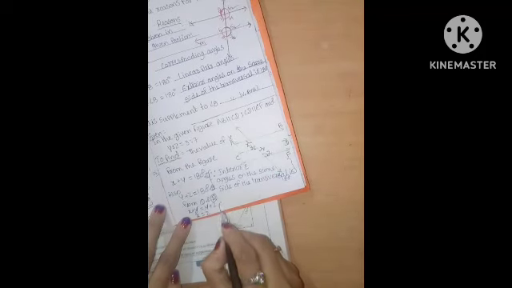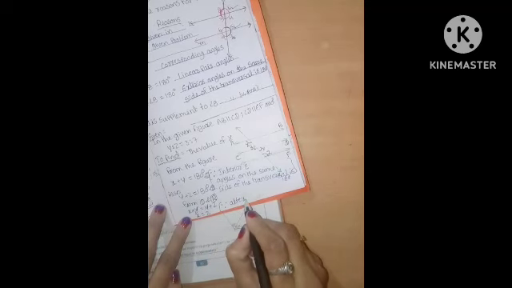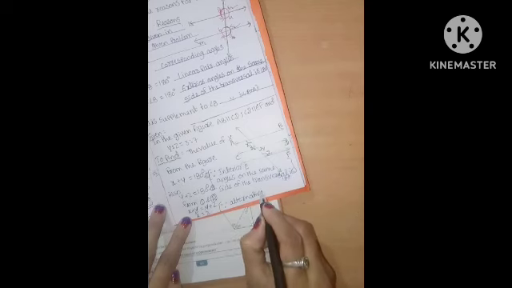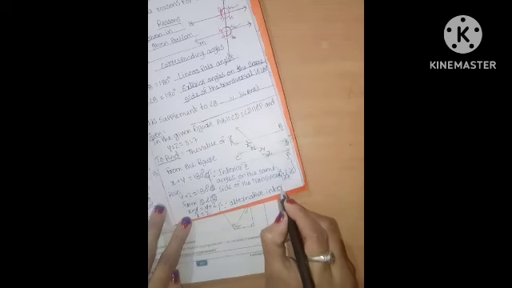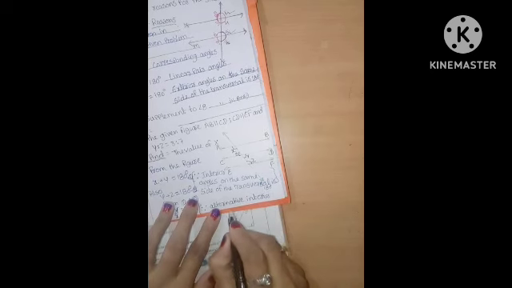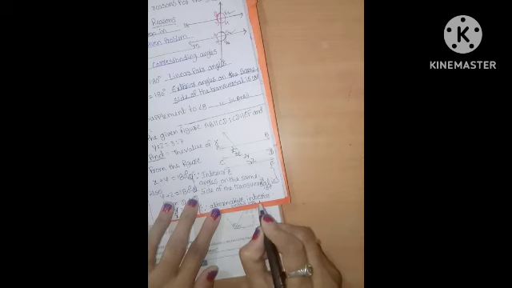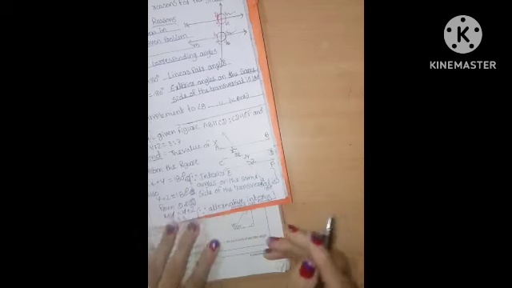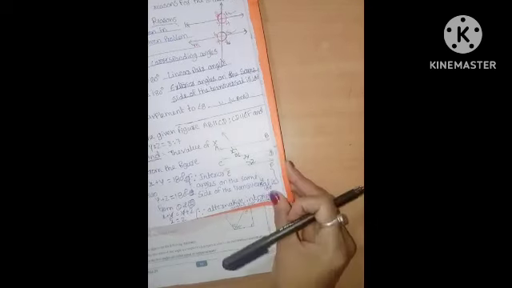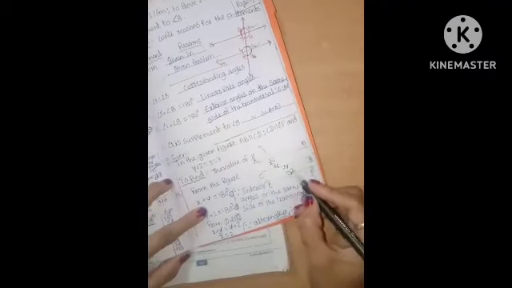Otherwise, here it is X equal to Z. Since alternate interior angles are equal. We know that. Alternate interior angles are equal, by using the 4.2 theorem. Okay, have you understood? X equal to Z.